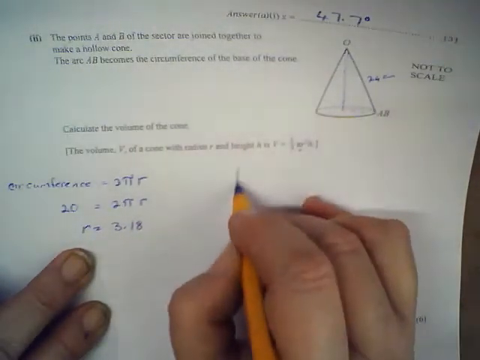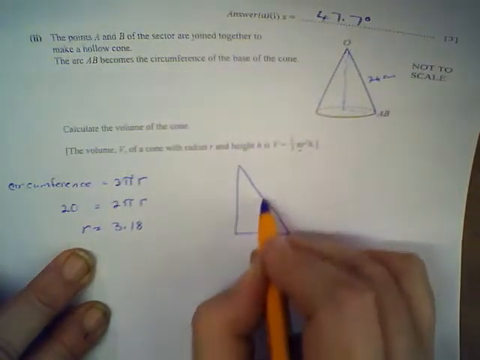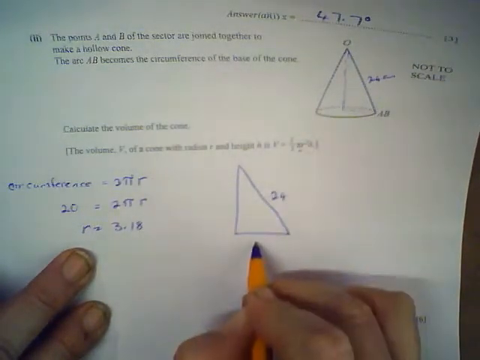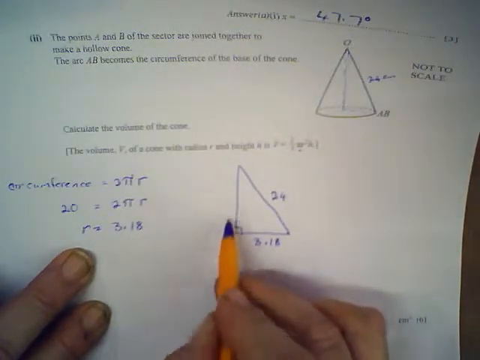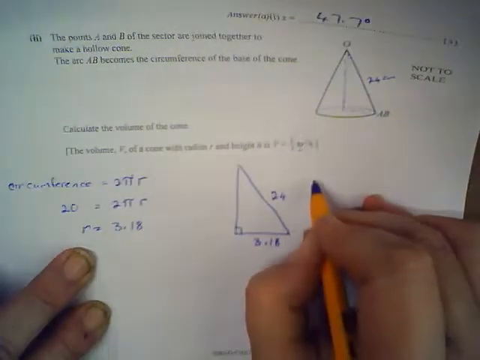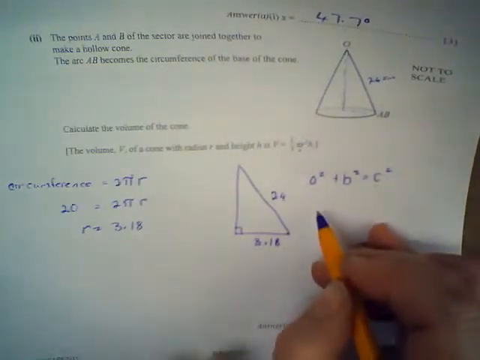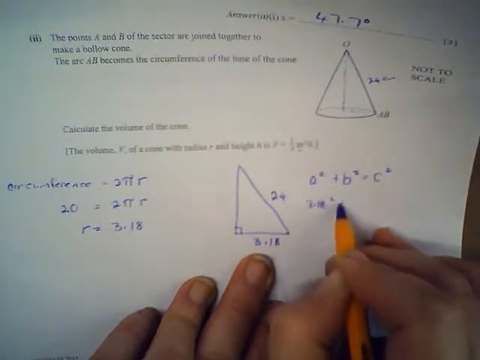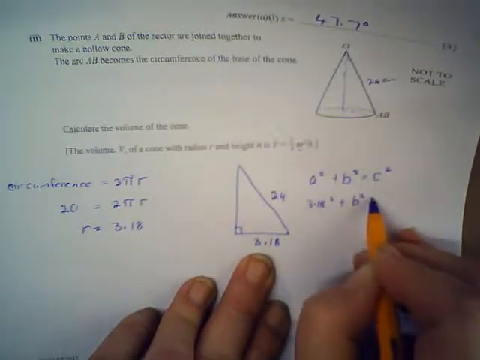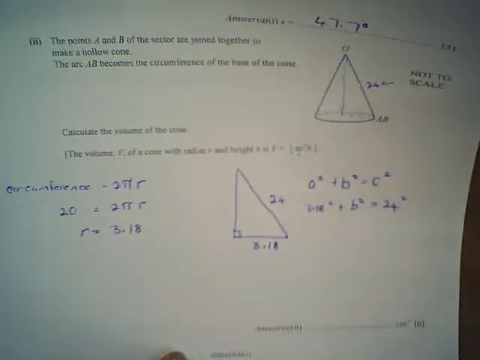Okay, now I have to find the perpendicular height. So let me just draw the little thing there. We know that that is 24. That is now 3.18, and we can use Pythagoras' theorem to find this height. So it's a squared plus b squared equals c squared. a is 3.18 squared plus b squared equals c squared, that's 24 squared. Let's quickly solve it on my calculator.